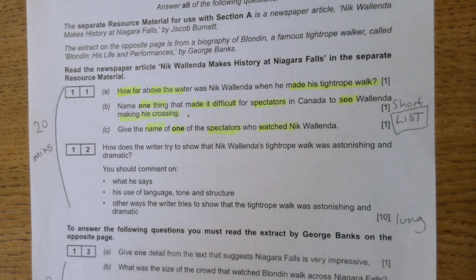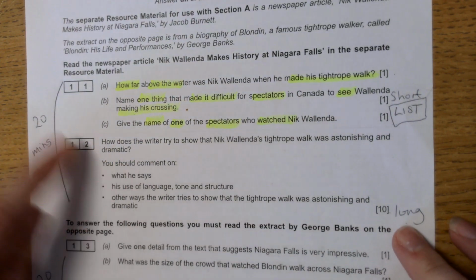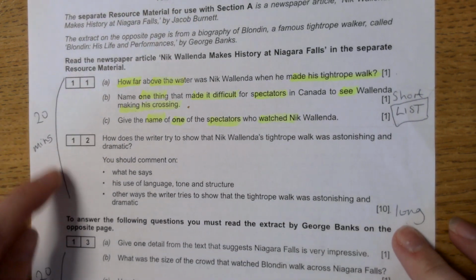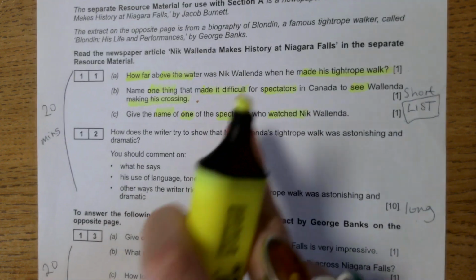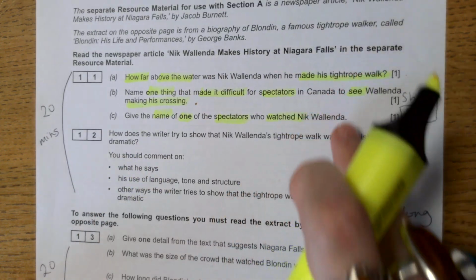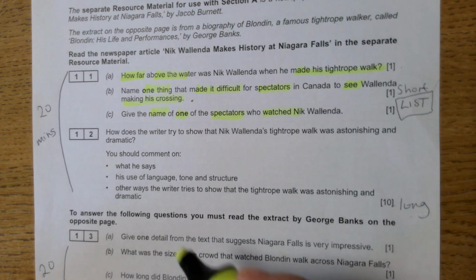So it's normally going to be explicit information. It should be quite obvious, but we need to be careful just in case it is implicit. Now, I also need to look at question 2 because I need to answer questions 1 and 2 together. And I'll explain why in a moment. So I've clearly got an idea now of what I'm looking for in question 1. Now I'm going to do the same for question 2.